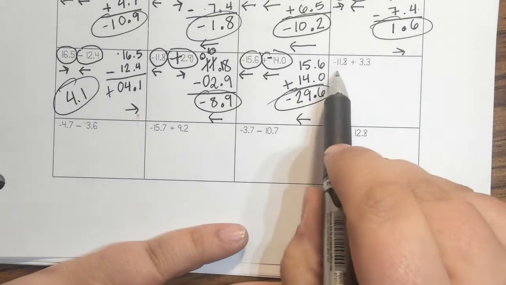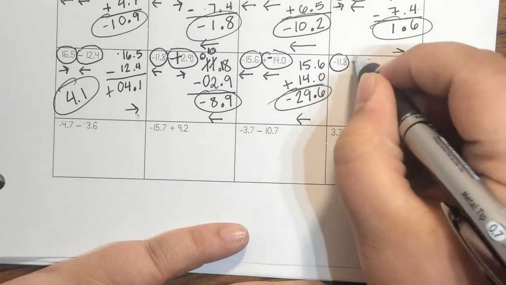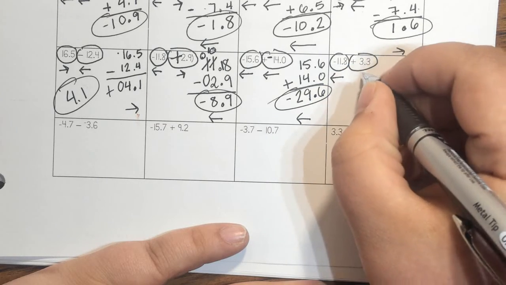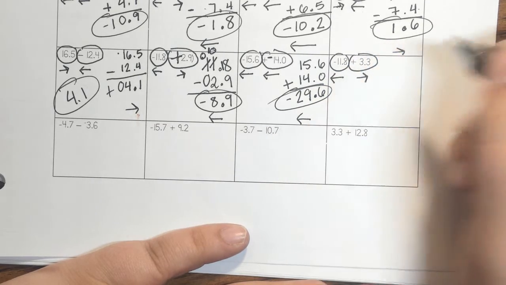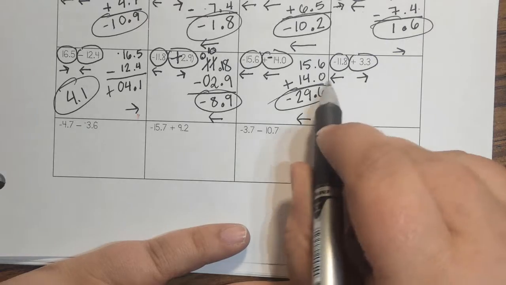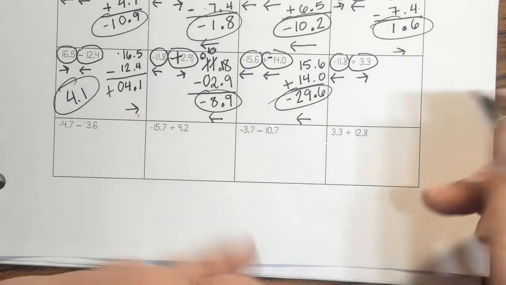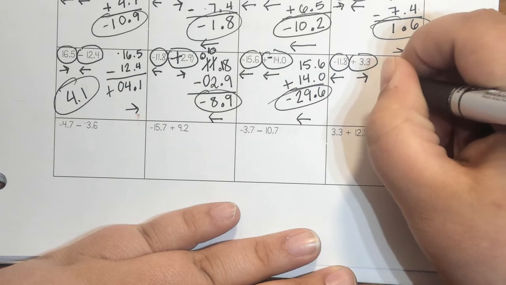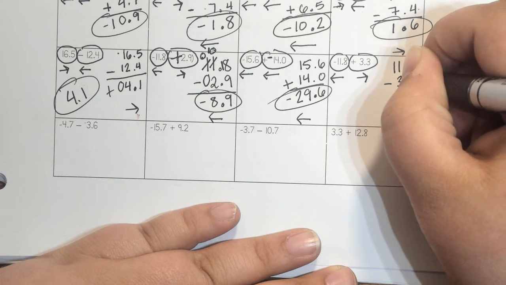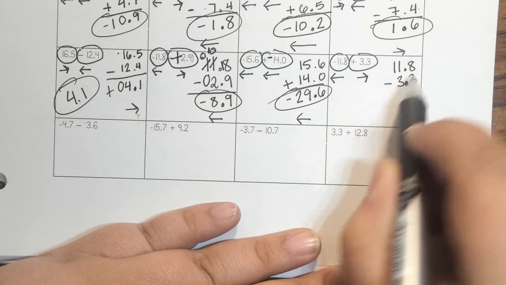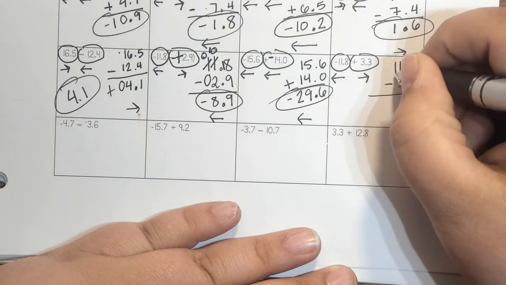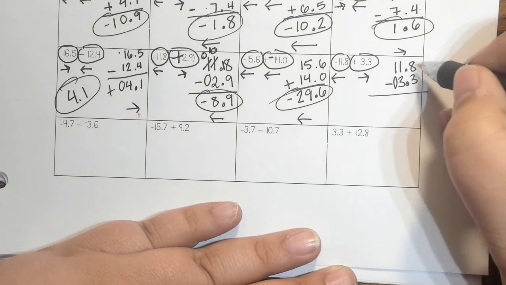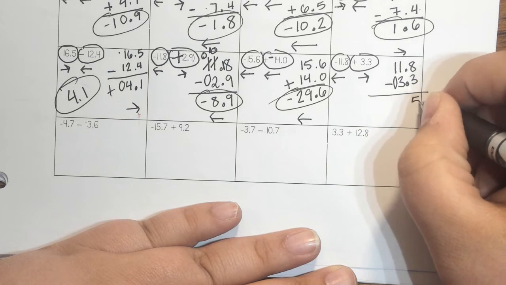Here I've got a negative 11.8 plus a 3.3. Negative 11.8 is to the left of 0, 3.3 is to the right of 0. Those arrows are going different directions, so I want to find their difference. To find the difference, I'm going to say what's 11.8 minus 3.3, and I'm going to remember to line up the decimals. I'm going to put a 0 underneath the tens place 1 there. All right, 8 minus 3 is 5.